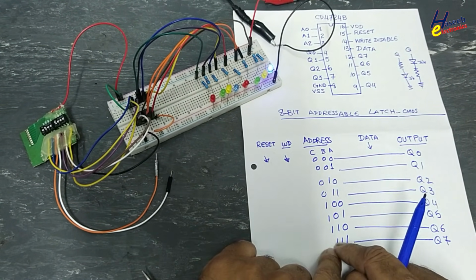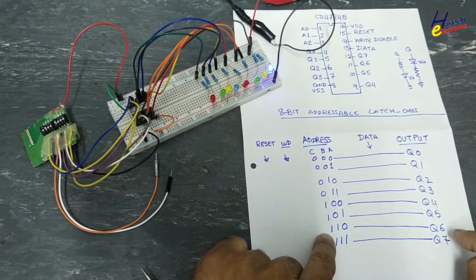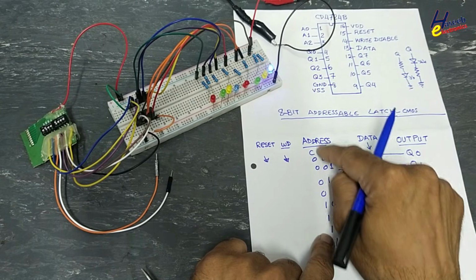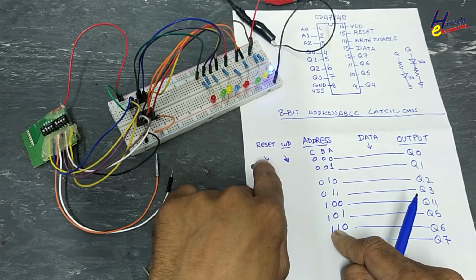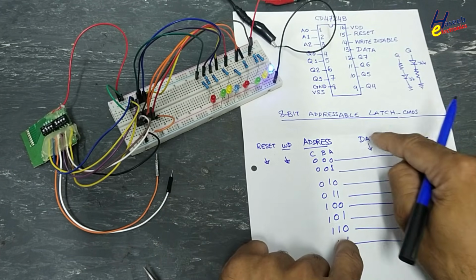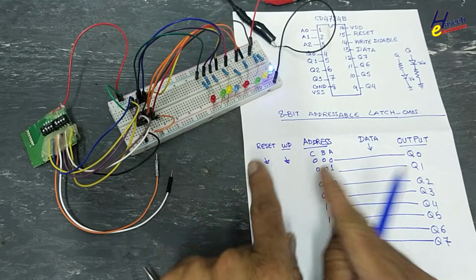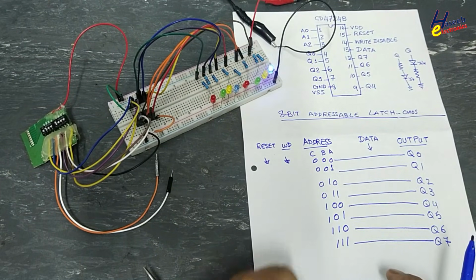When we select any output pin by these address pins, if write disable is low and reset is low, data present at the data pin will transfer to that location.